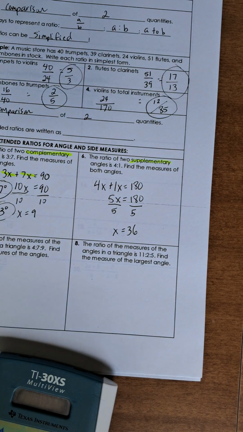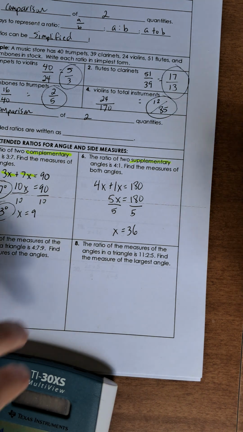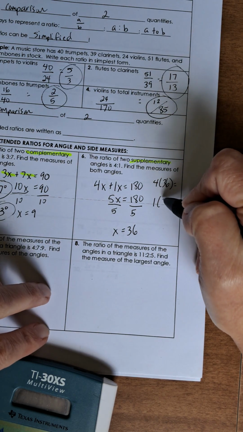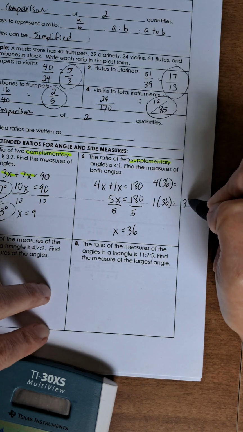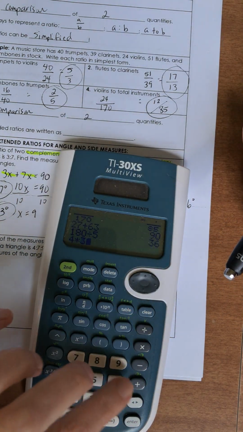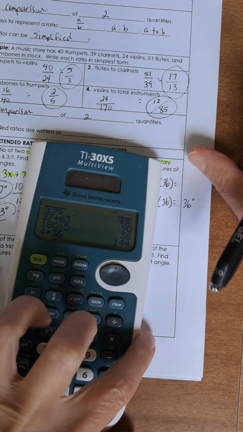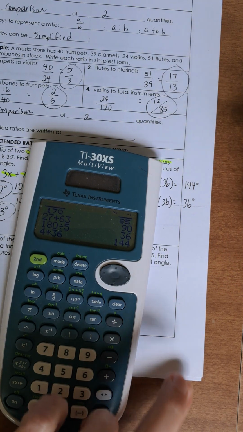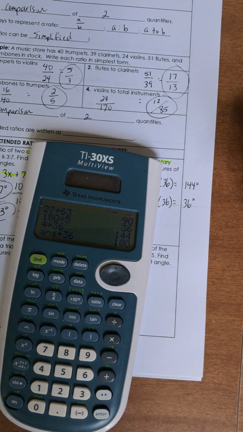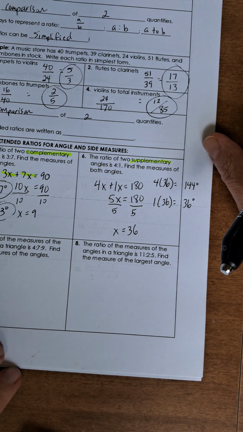Remember, this is geometry, so get in the habit of going back and making sure what they ask for. They do not want us to stop here. They didn't say find x. They said what are the measures of both angles. So I'm going to multiply 4 times 36, and I'm going to multiply 1 times 36. Well, 1 times 36 is 36. 4 times 36 is 144. So I'm going to add that 144 to 36 to make sure I do get up to 180. Again, good way to check your answers.